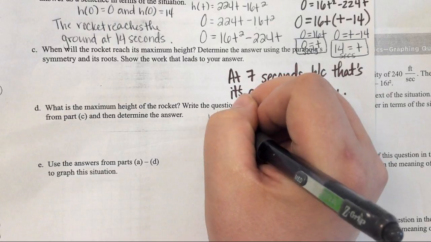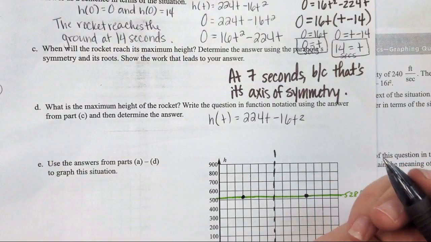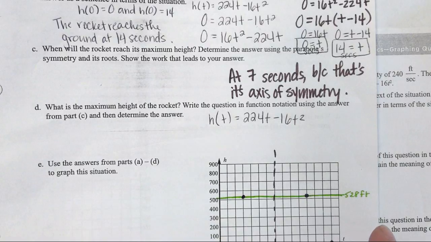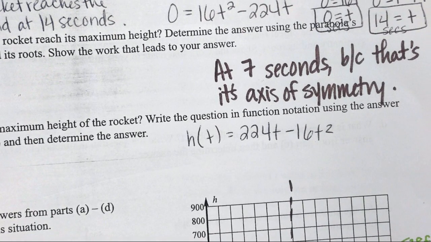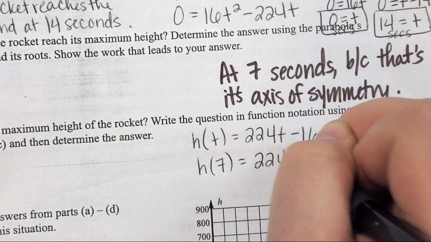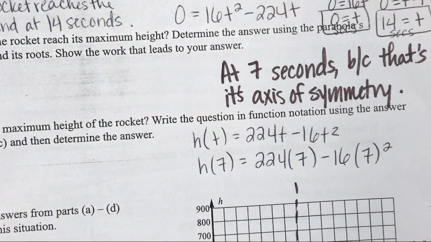So here's our equation again. Do I just replace h of t with 7? Remind me what 7 is again? 7 seconds. Where in this equation do you see seconds? What's standing in for the seconds? T. The t's. So let's replace all the t's with 7s. And then someone will get out their fancy calculator and calculate this for me.